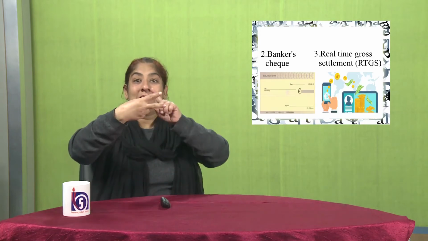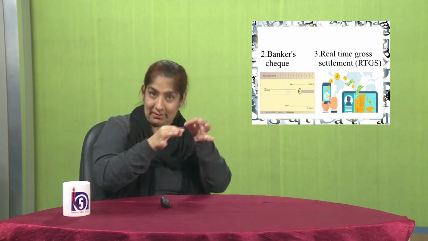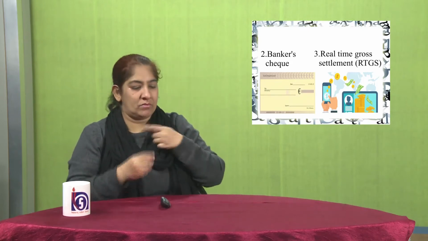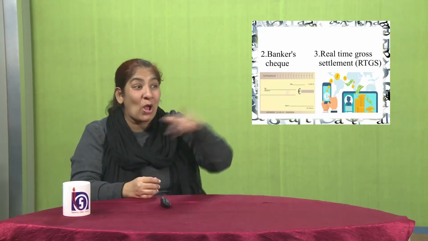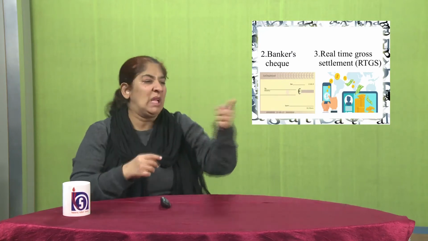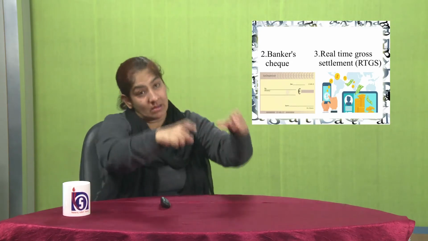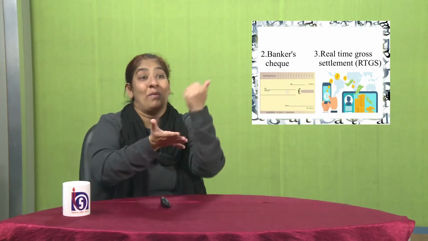The second is banker's check. Banker's check means whenever you want to transfer money and you don't want to use cash, you can always give that person a check, and that person can go to the bank and deposit the check, and the money that is written in the check will be transferred to their account.